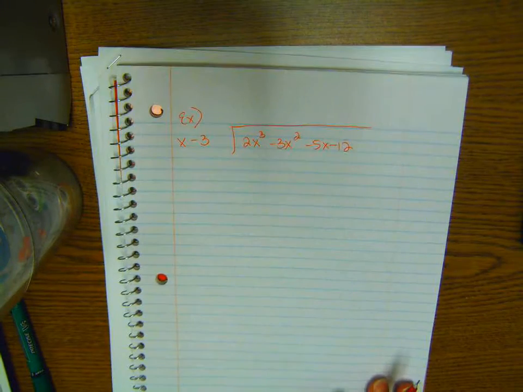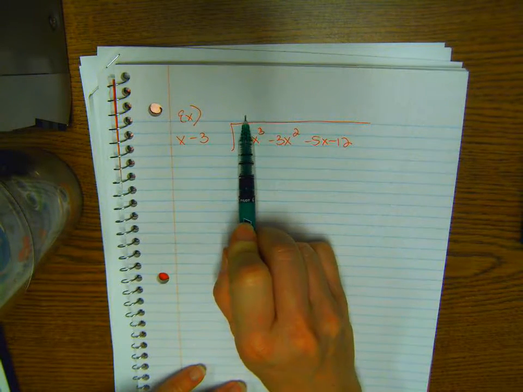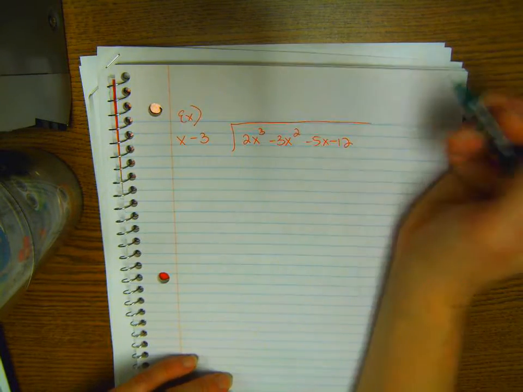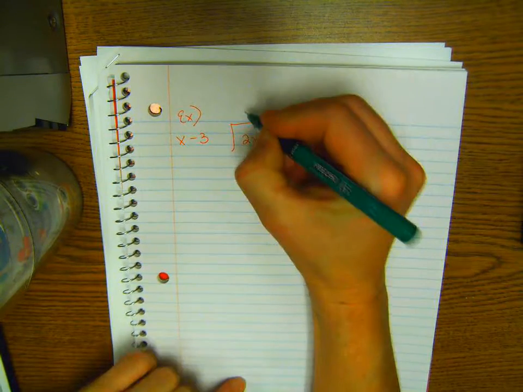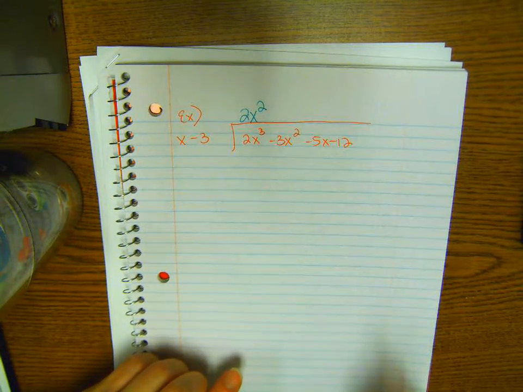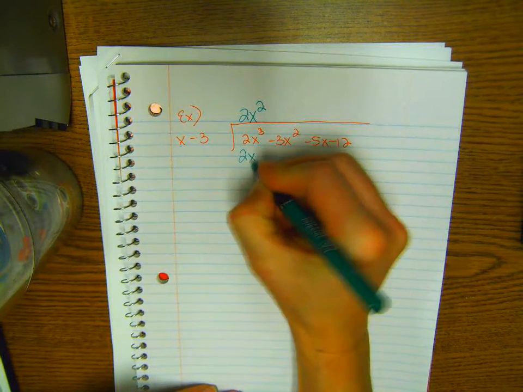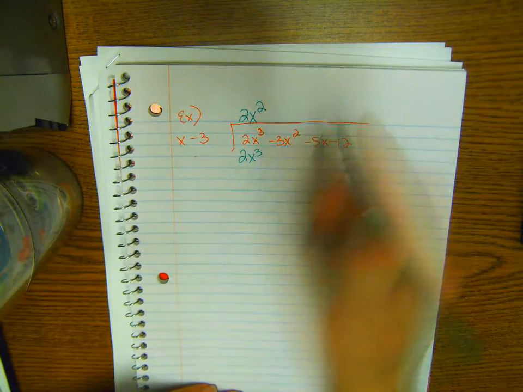All right, so let's go through it. What would I put up here first? 2x squared, good. 2x squared times x is 2x cubed. 2x squared times negative 3 is minus 6x squared.